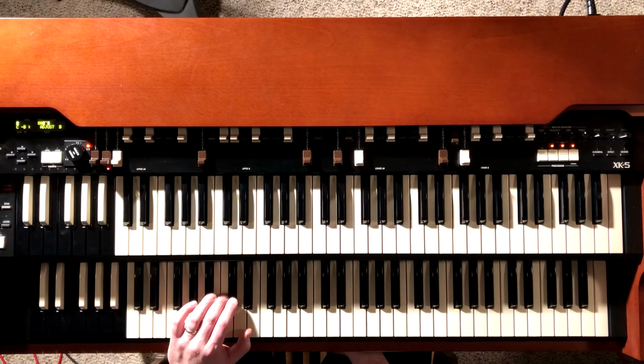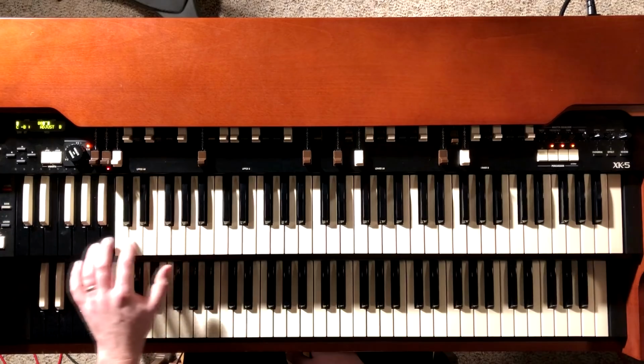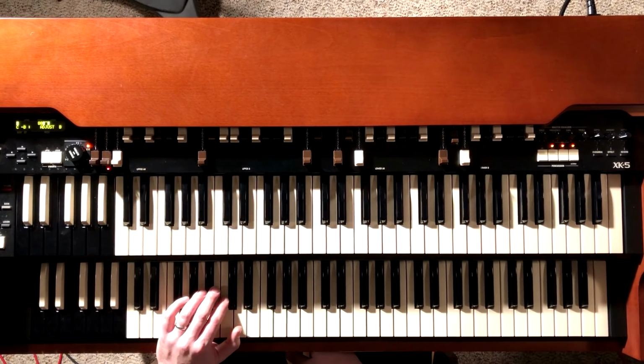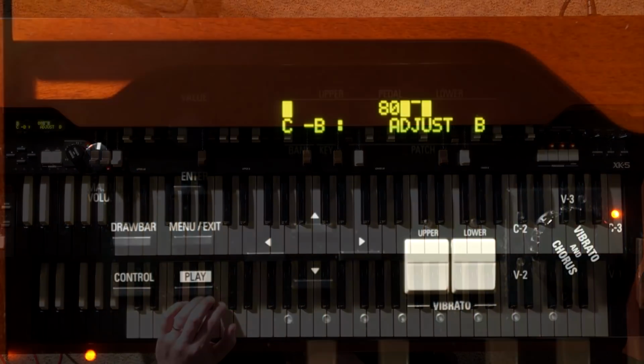So they cut them out to save a little bit of money, which is understandable. However, that sound is a really cool sound. I used to have a 1939 BCV, I believe it was, that went all the way down on the 16-foot drawbar, and it was very, very cool. And you can set that here in the menus.